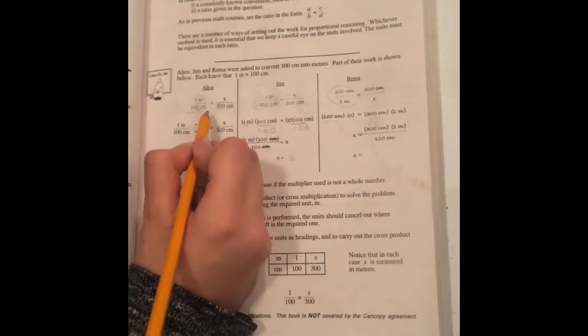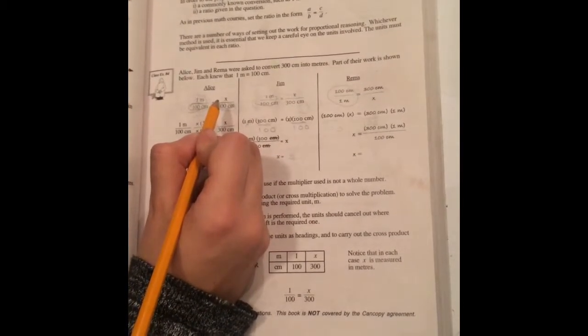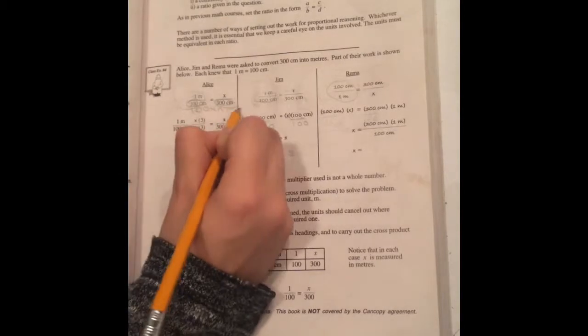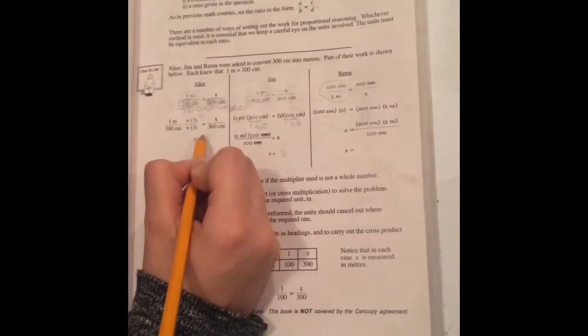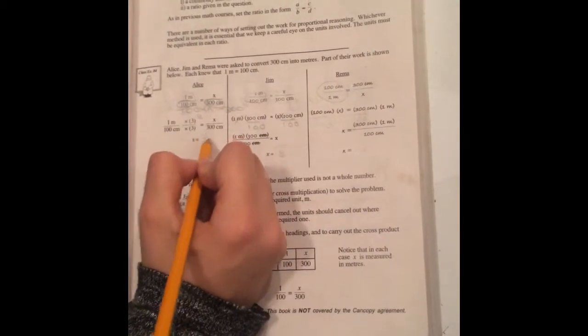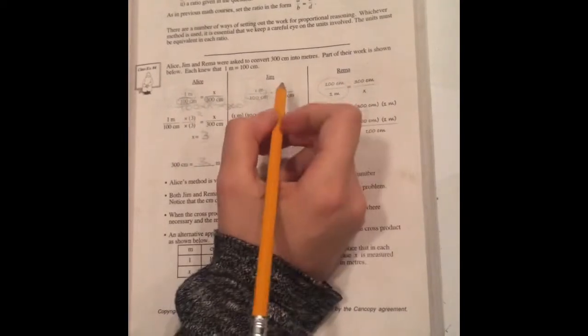So Alice wanted to find out, since 100 centimeters was the ratio and she had 300 centimeters, what 1 meter to 100 centimeters was. Alice needed to figure out 100 times what would equal 300, which is pretty basic. It'd be 3. So Alice came to the conclusion that x would equal 3.